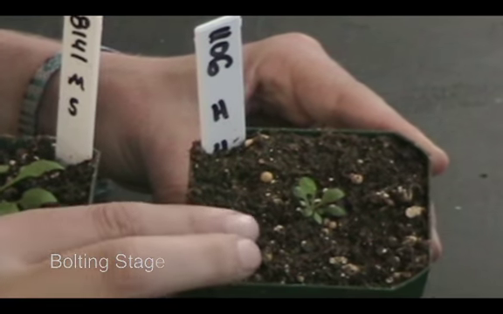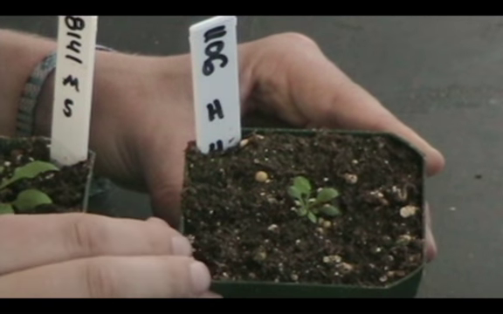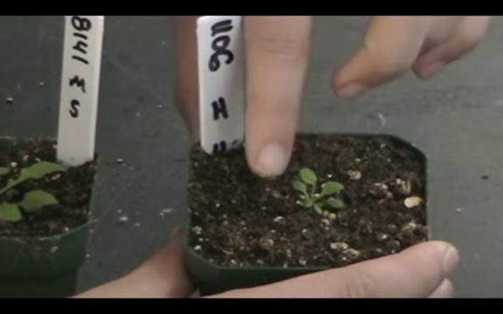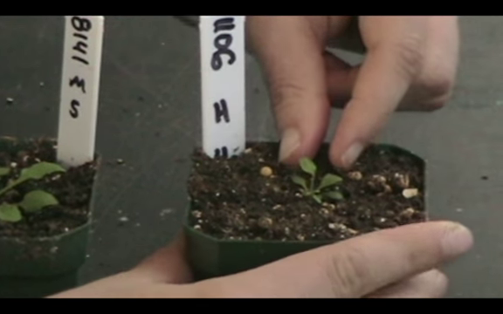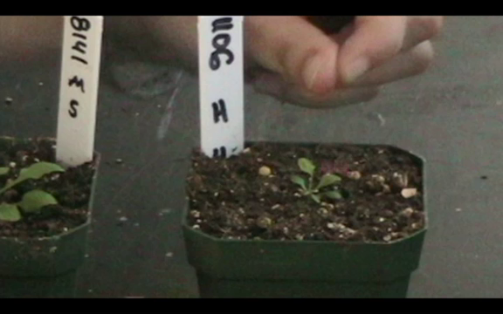And at this point on this plant, we would take down the date and count the number of leaves in its rosette and measure the diameter of its rosette. The feature you want to look for in this stage is the bolt. Although it's a little small, the bolt is between the two red arrows.